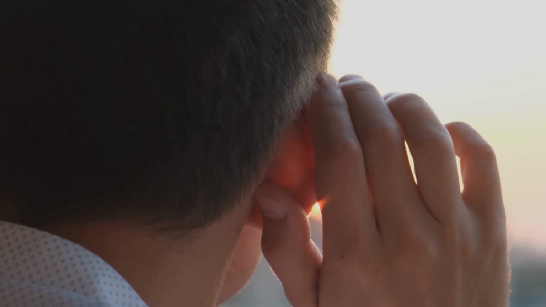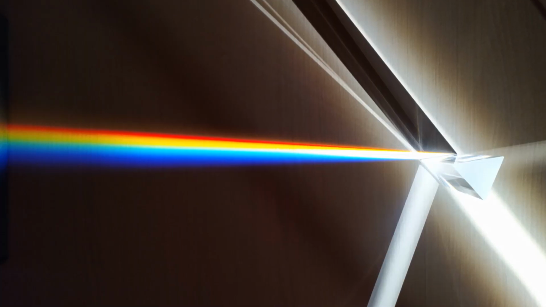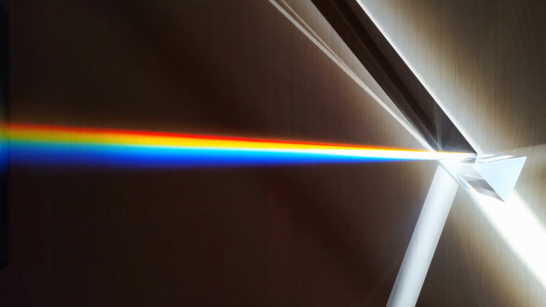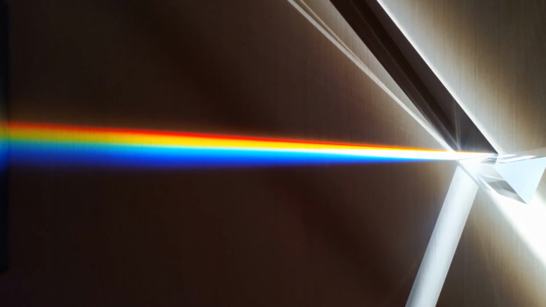Light waves also diffract, but because their wavelengths are so incredibly small, the effect is usually harder to notice in everyday situations unless the opening or obstacle is very tiny, comparable to the wavelength of light.